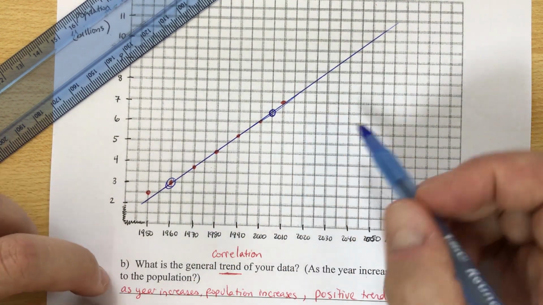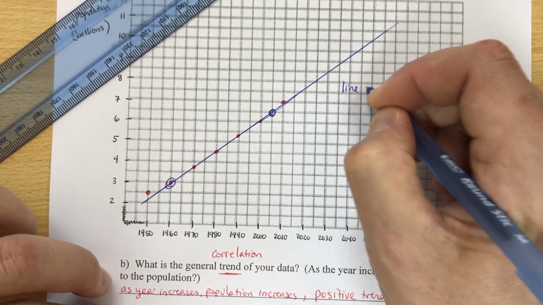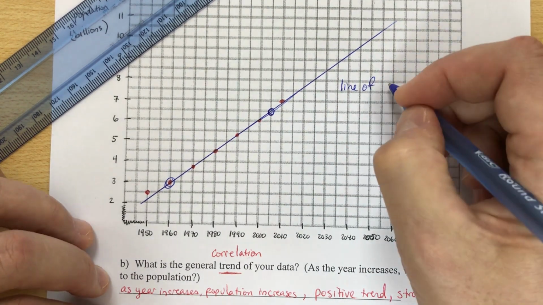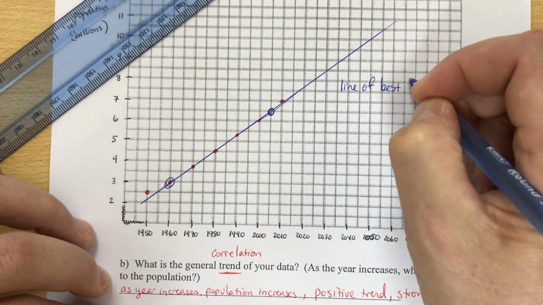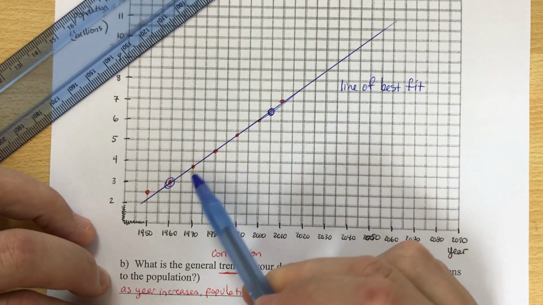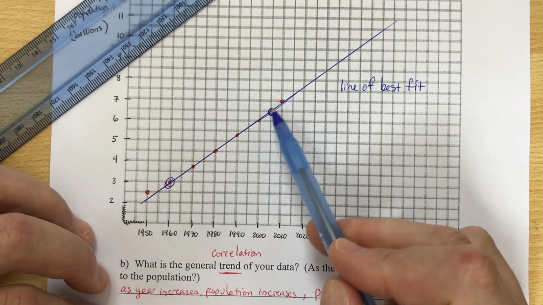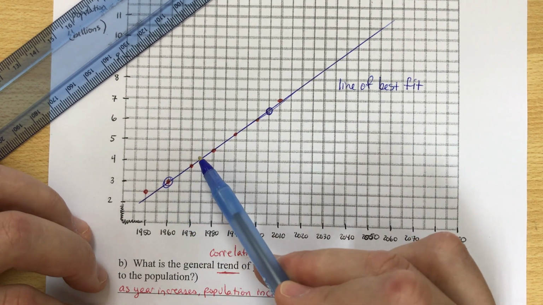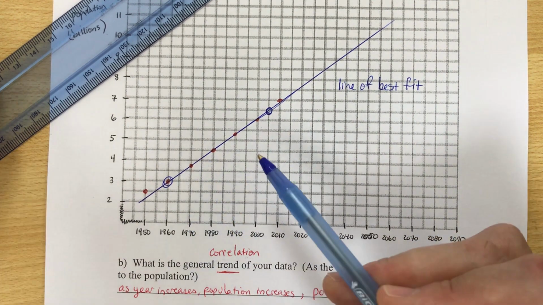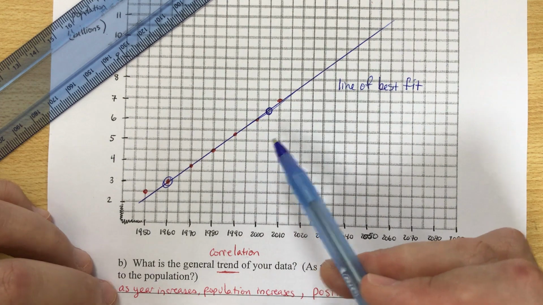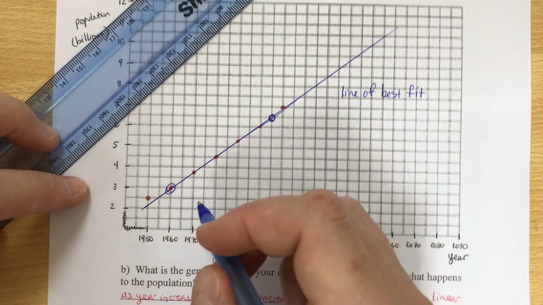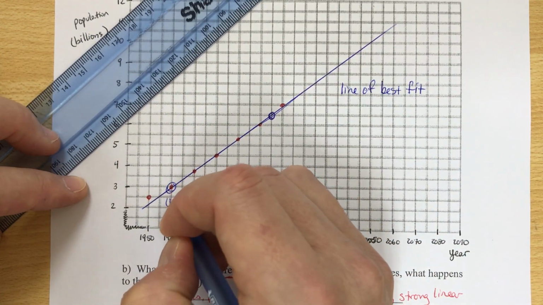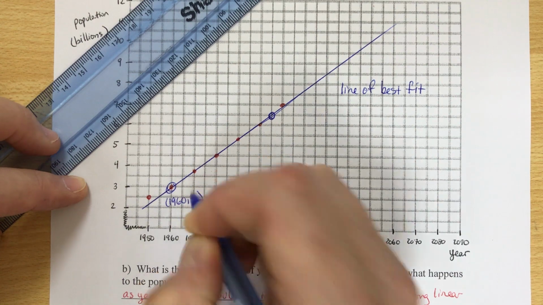So what I'm drawing here is called a line of best fit. I am trying to fit the points to the line. Now, because this is not perfectly linear, not all the points are going to be on the line, but I want them to be as close as possible. So the two points that I was using here, I did 1960, 3.